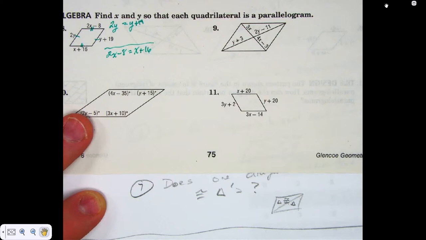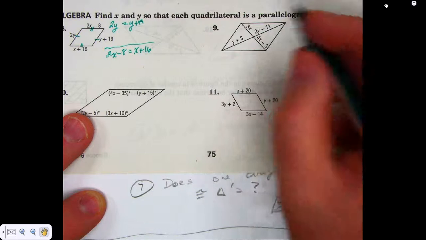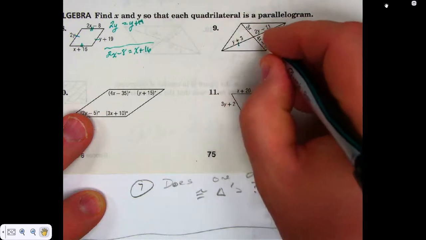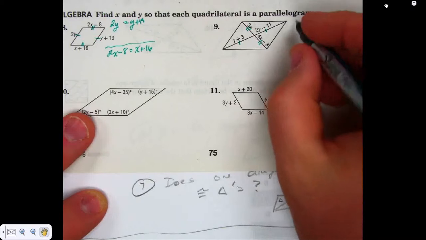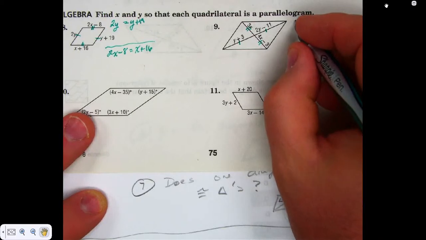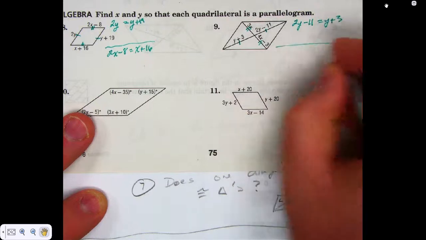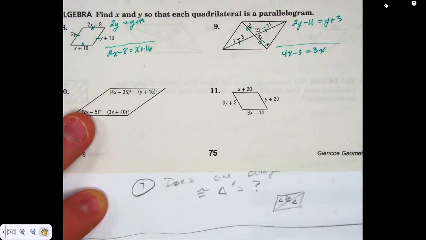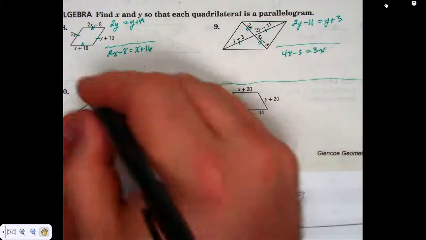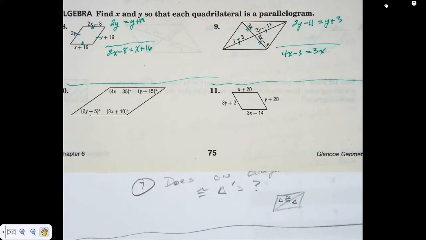What does it say? Diagonals bisect each other, don't they? So what does that tell me? This is congruent to this, and this piece is congruent to this piece. So tell me an equation. 2y minus 7 equals 1 plus 3, and 4x minus 3 equals 3x. Isn't it nice when it starts making some sense, and you realize that the concept of what we're actually doing is pretty easy?